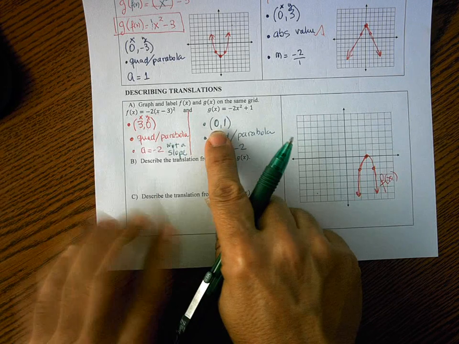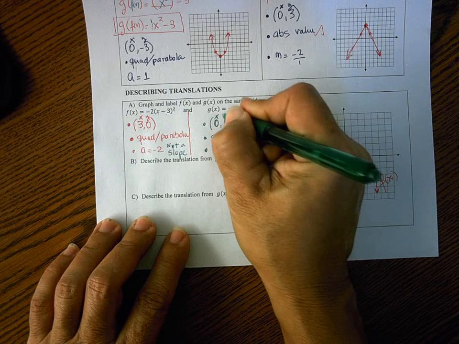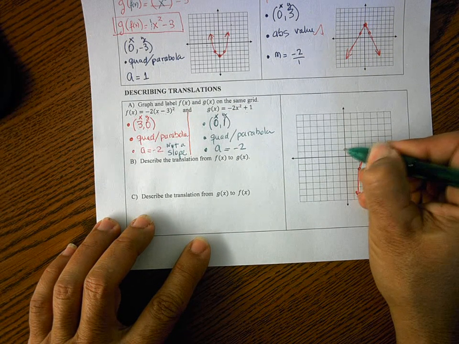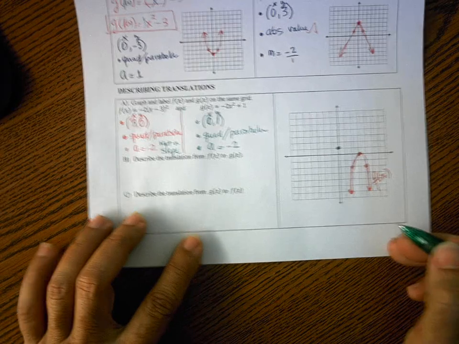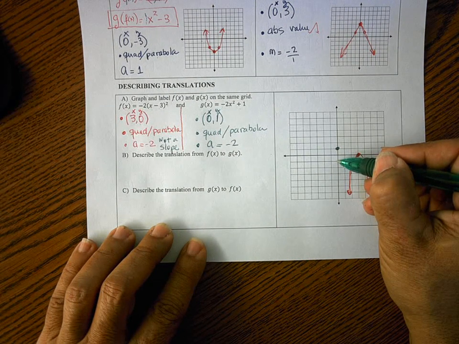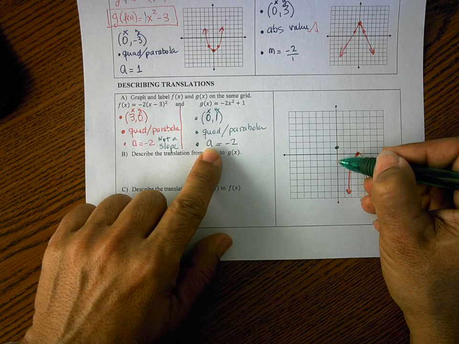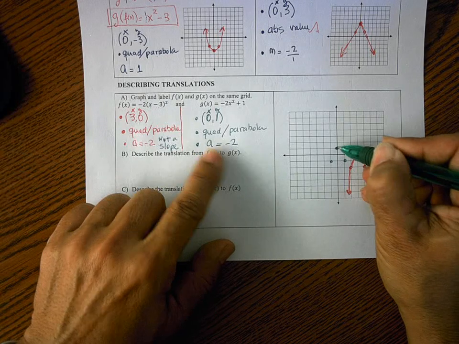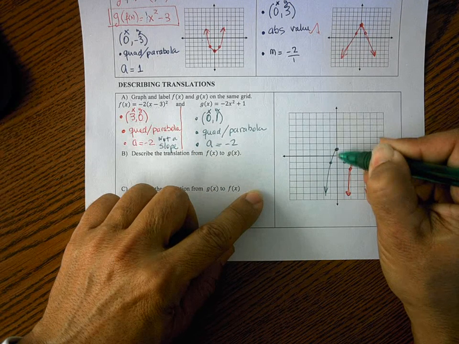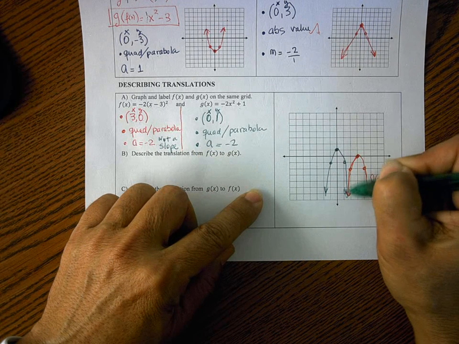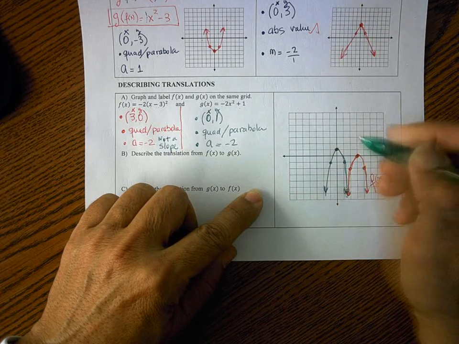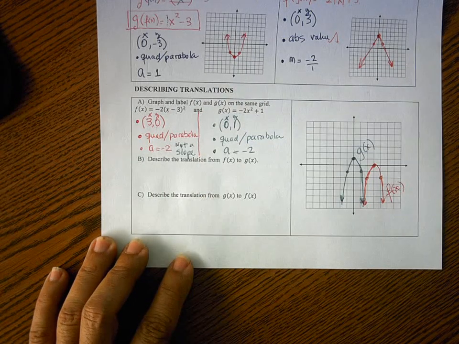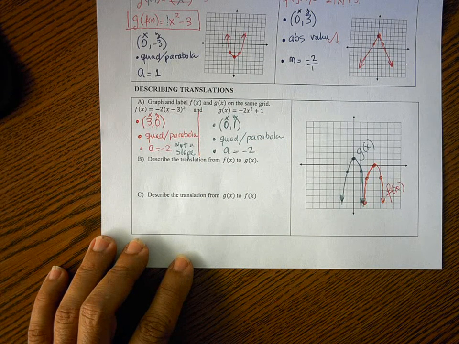So let's label 0 for x, y for 1. So 0 for x, and the y equals 1. 0, 1 is right here. We are dropping 2 units, just like the stretch says right here. Drop 2. You open 1 to the right and 1 to the left. And that is our parabola. Nice and round curve. Okay, there we go. Let's label this g of x because it asks the instructions, graph and label. Okay, read the instructions over and over and over. Okay, I did the very first part.